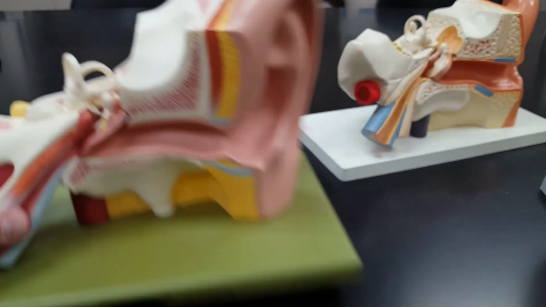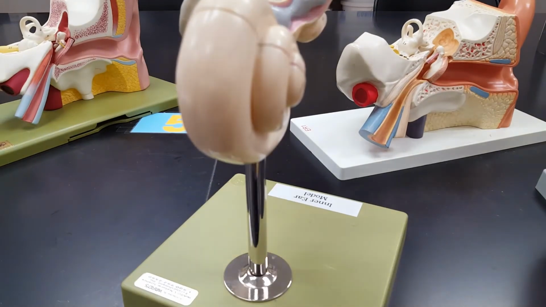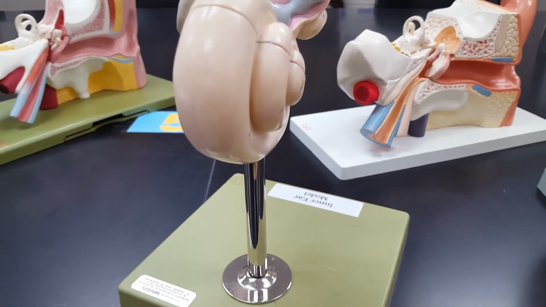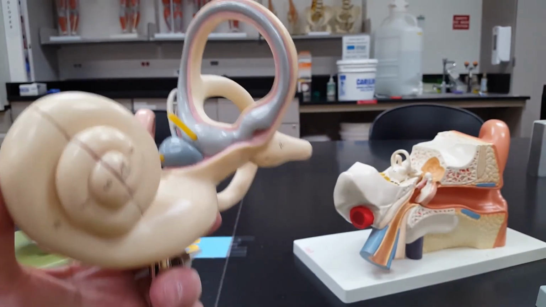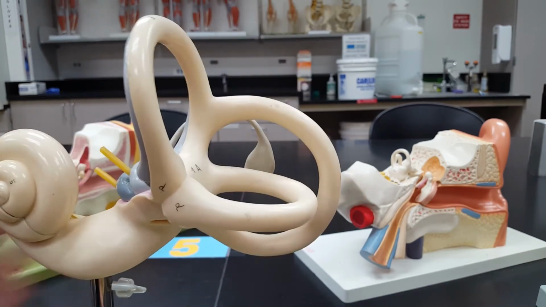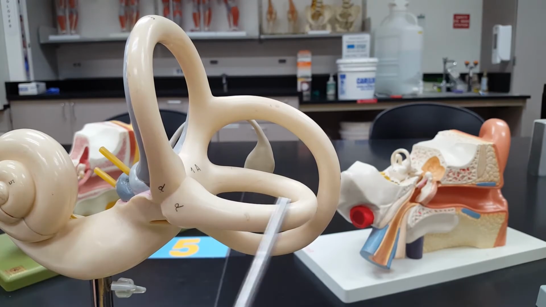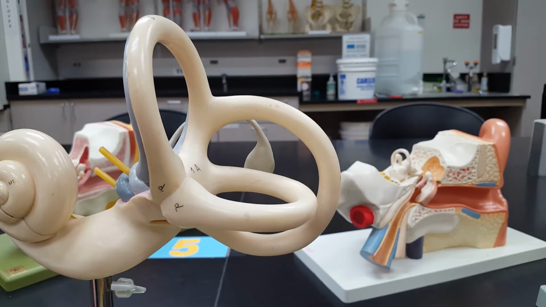Now, another structure we have, which I don't have very many models that show this well, but I have one that shows it fabulously, and that's this one. An isolated model of the inner ear. I want you to look at this one right here. See the cochlea? Beautiful. See the semicircular canals? Lateral, anterior, posterior, like that.